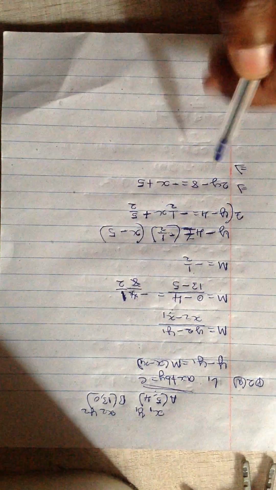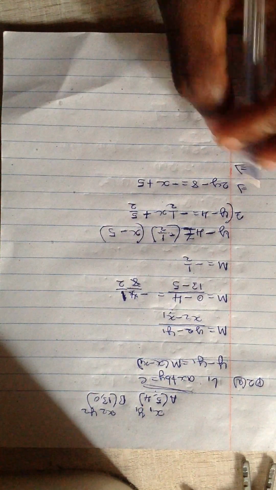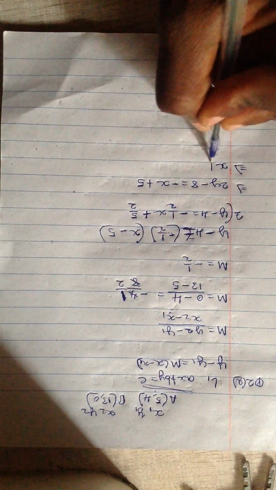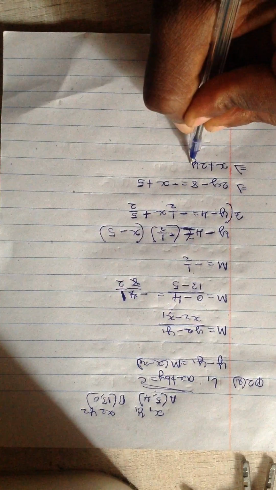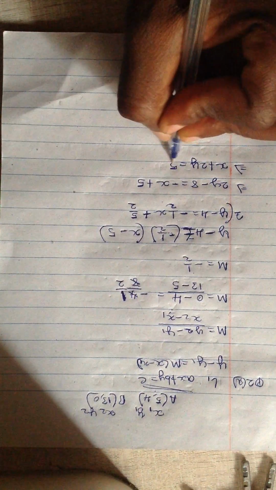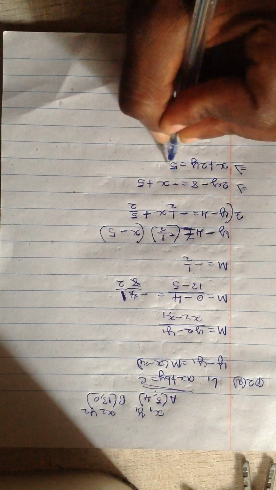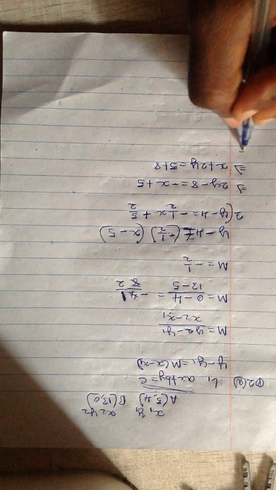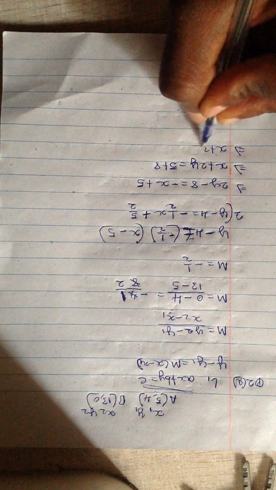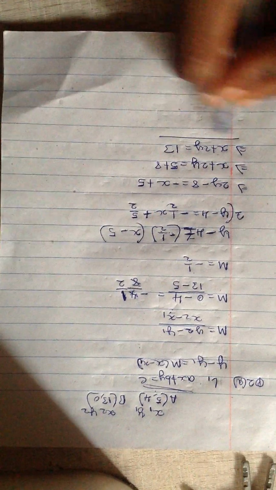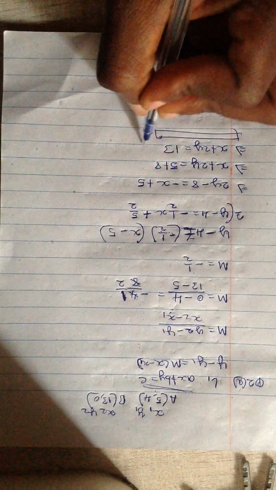It's supposed to be ax, so this x is supposed to come this side. So it will be x plus 2y equals to 5. Here it's negative 8. When it comes this side, it will be positive 8. So my final answer is x plus 2y equals to, what is 5 plus 8? That's 13.